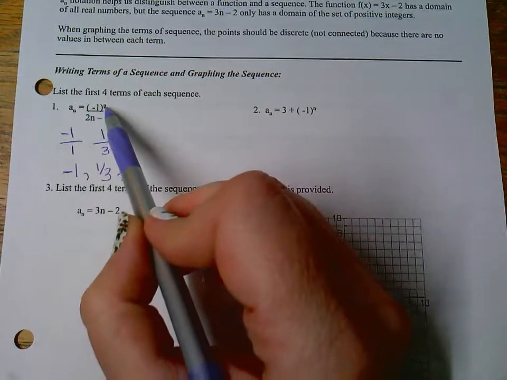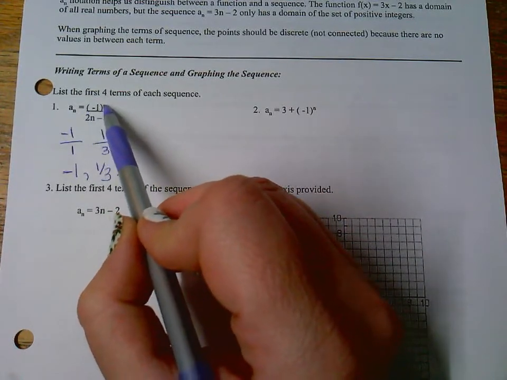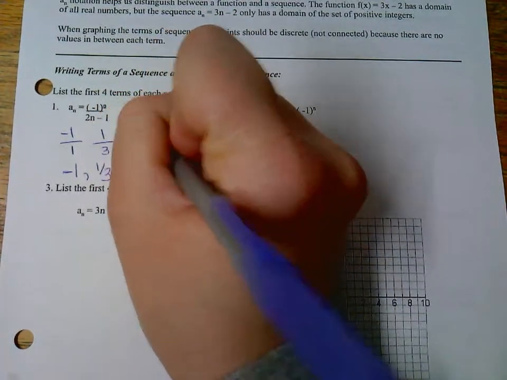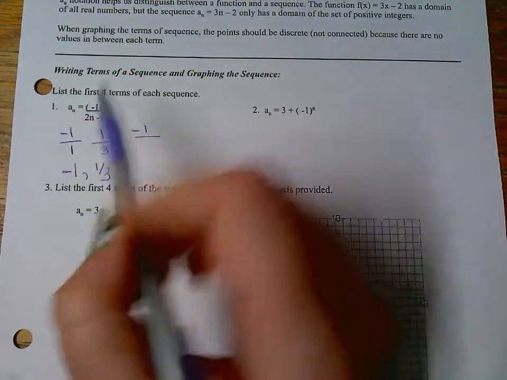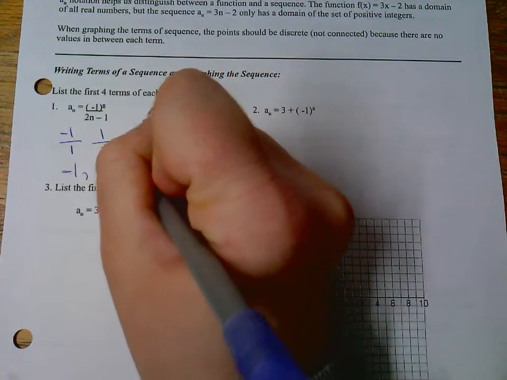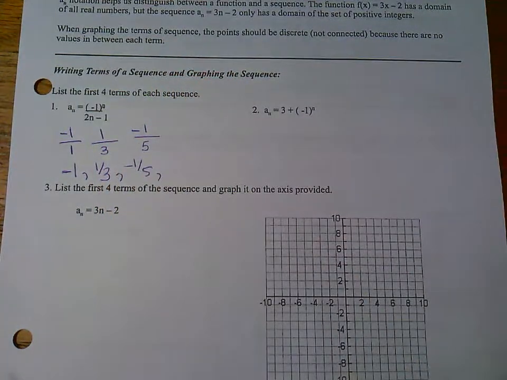Now I'm going to plug in 3. -1 cubed is -1 again. 2 times 3 is 6, minus 1 is 5. So my next term is -1/5.